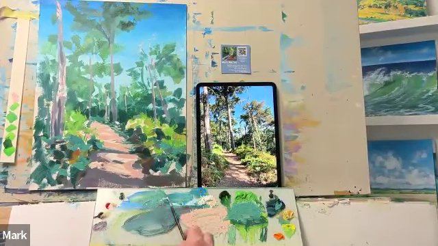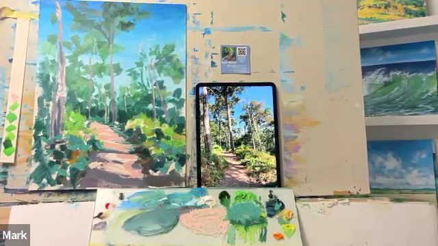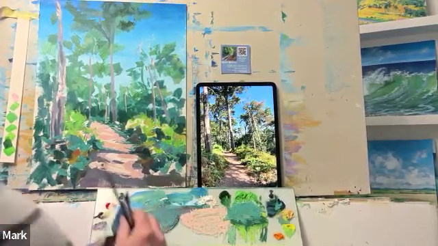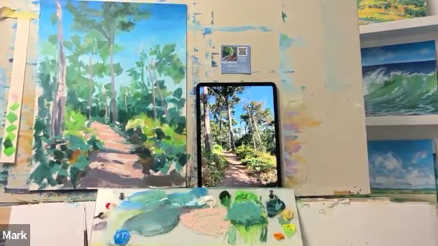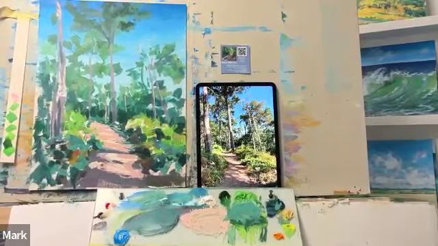So as I'm going, this is just me, I'm putting more of that cerulean blue in there, but you don't have to. Just trying to make it a bit more of that blue, really.